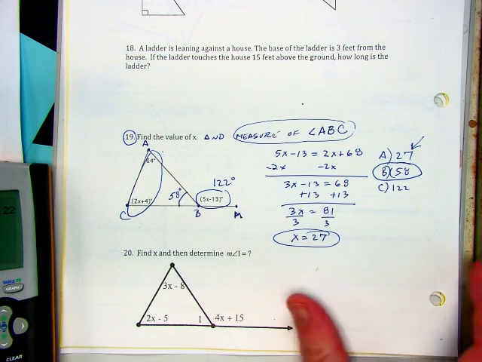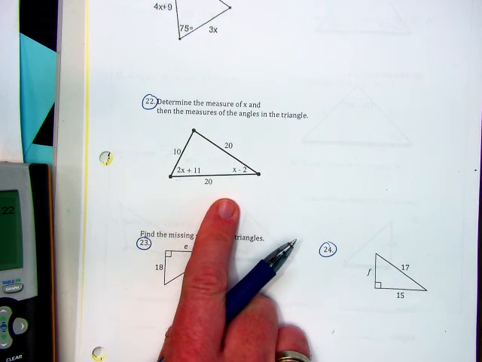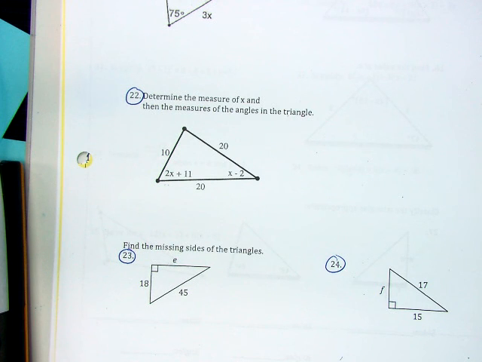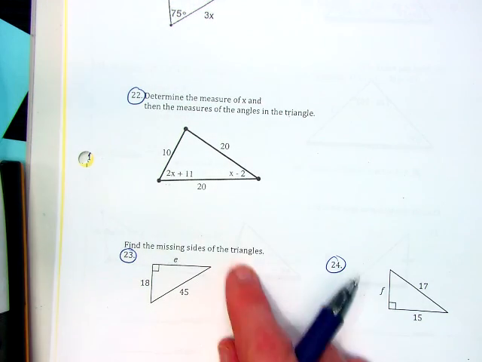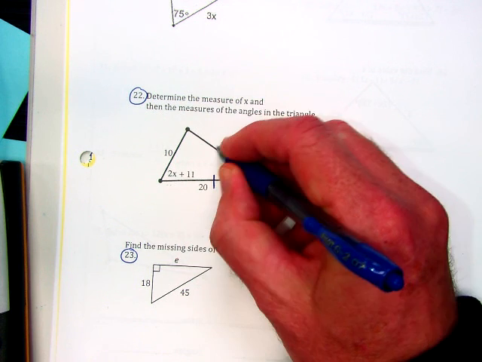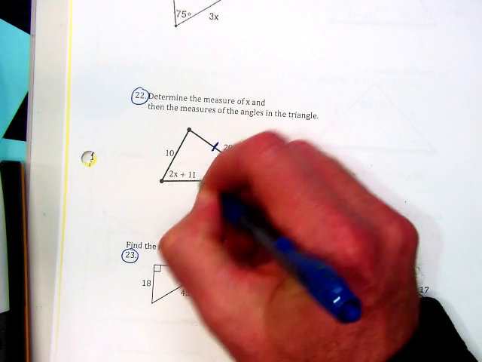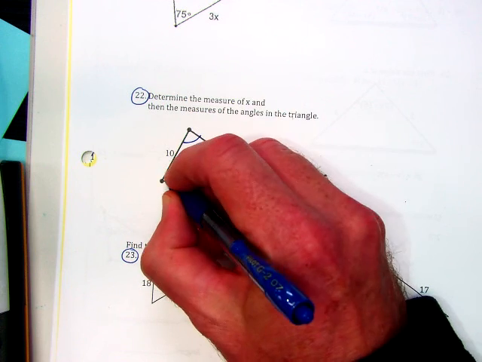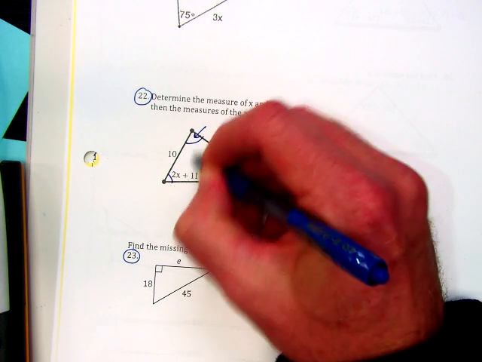All right, so now I'm going to flip over and do number 22. It says determine the measure of x and then the measure of the angles in the triangle. If you look at this, it may not look like it, but I have two sides the same, and if two sides are the same, it's isosceles, which also means that the base angles are the same. So these two are the same. That means I can also replace this one. I can copy this here, and I get 2x plus 11.